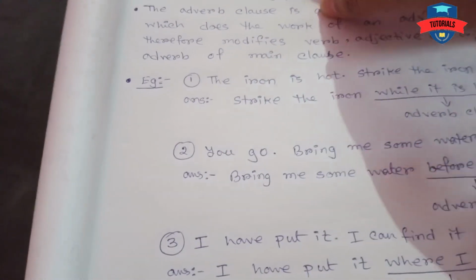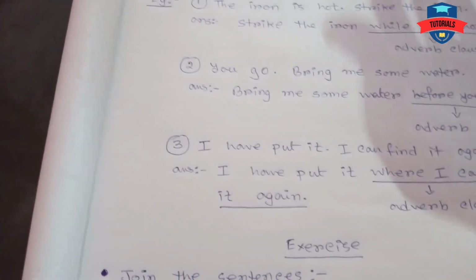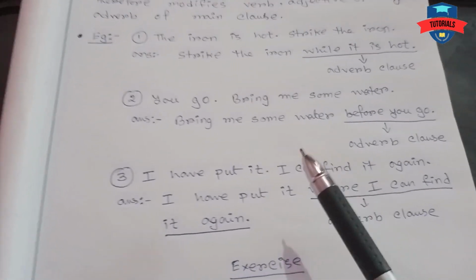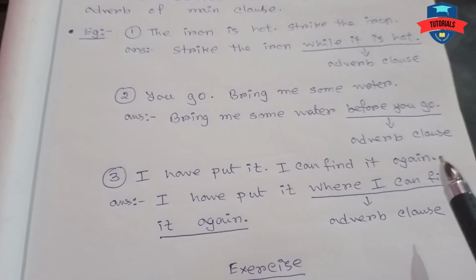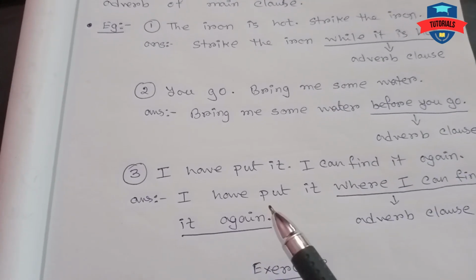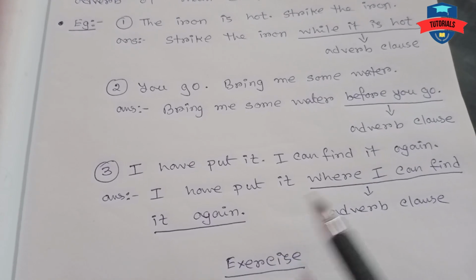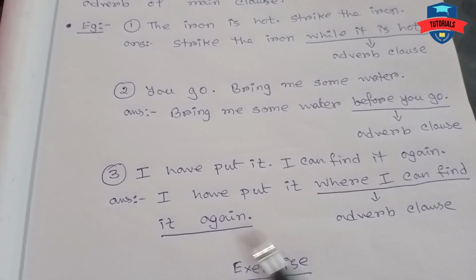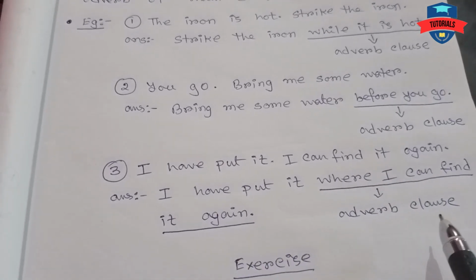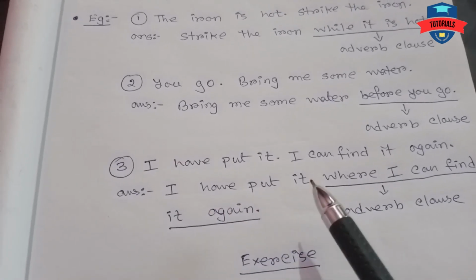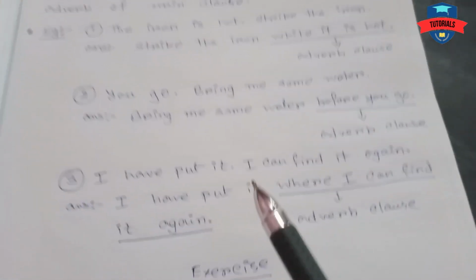Now number 3: I have put it. I can find it again. Answer: I have put it where I can find it again. So where I can find it again is the adverb clause and I have put it is the main clause.